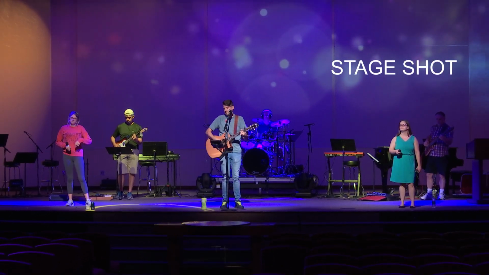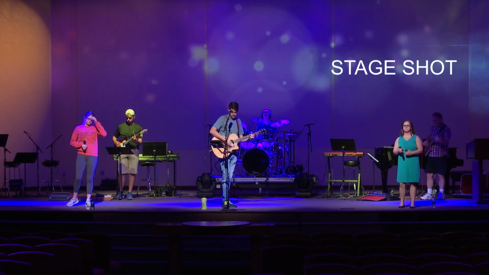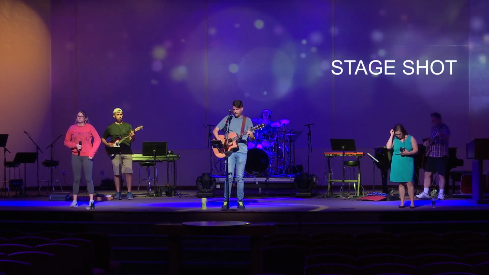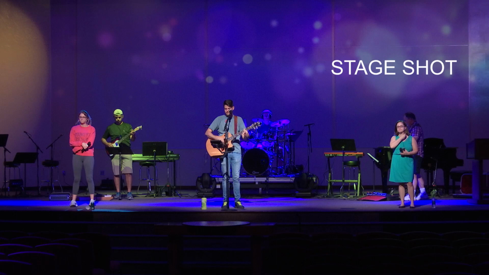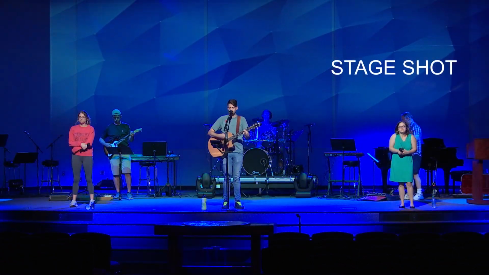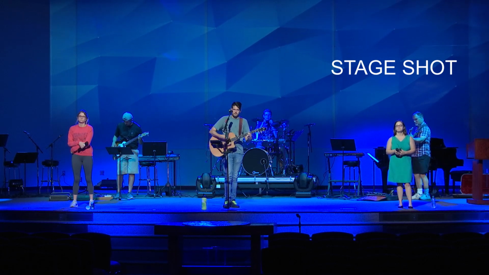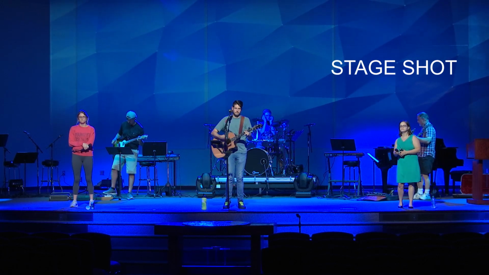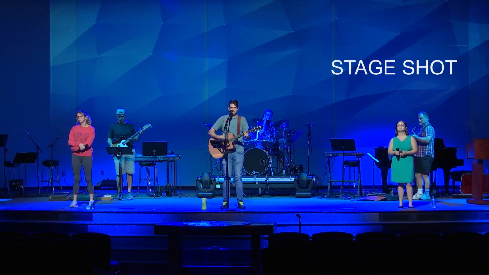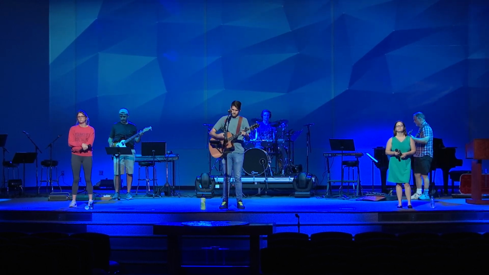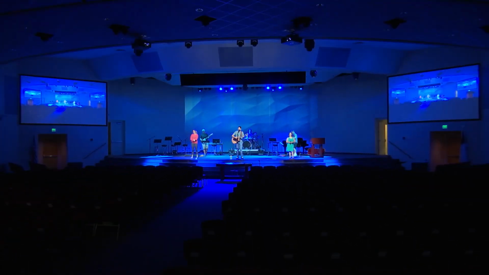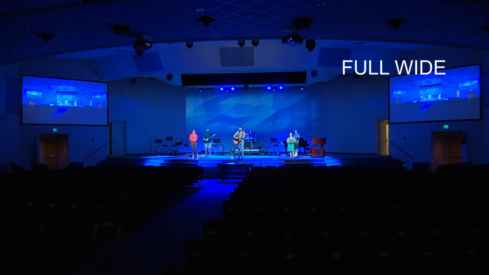Okay. So Byron, this is probably a little different than what you've been playing with. So for this set, we've only got a few people on stage. This is what we would call a stage shot. If you say, give me a full wide shot, we're going to say that means everything wide, include the screens. So this is a full wide.